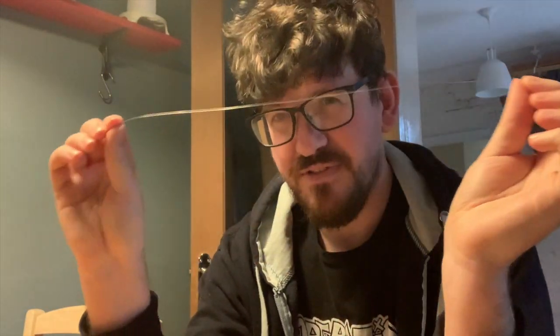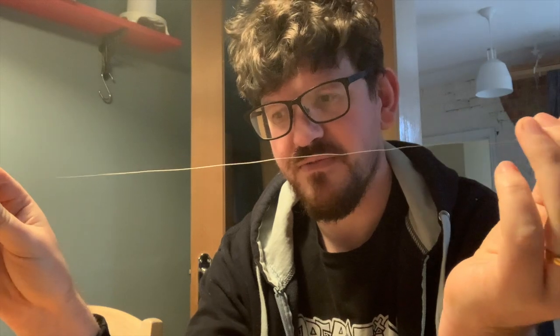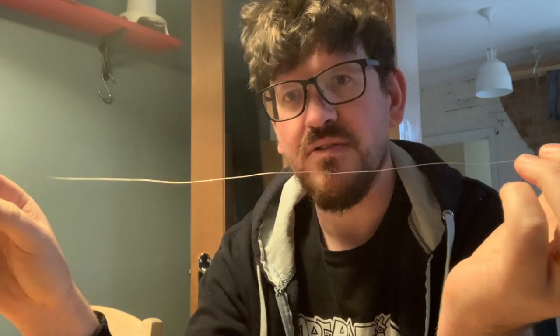Hi everyone, we're going to measure resistivity today. We're going to measure the resistivity of nichrome, this piece of nichrome that I've got here. It's nickel chromium alloy, that's why it's called nichrome.